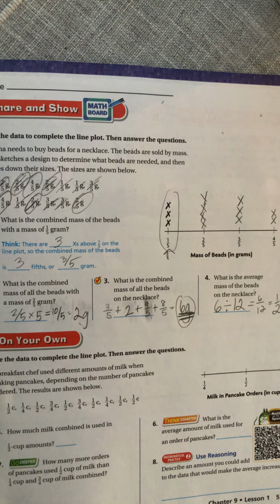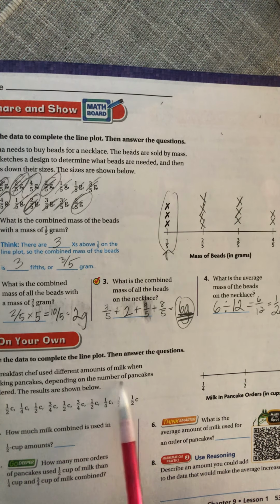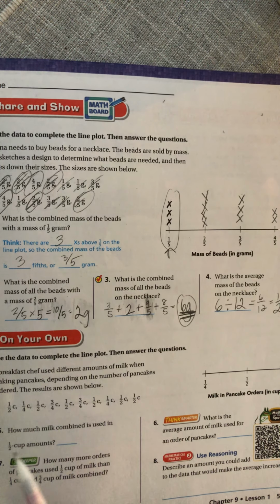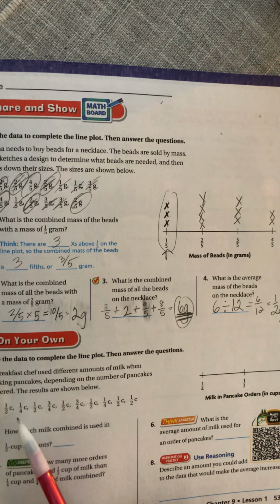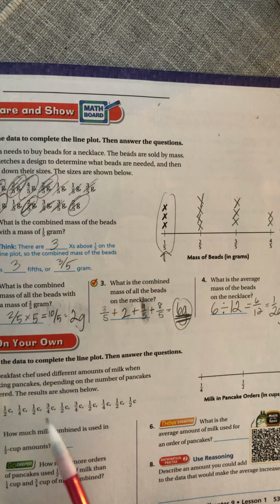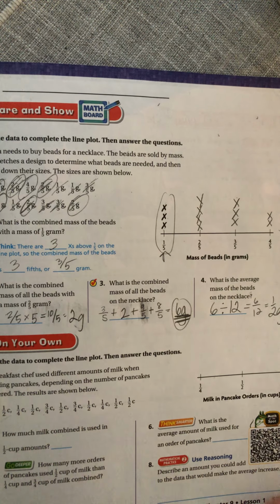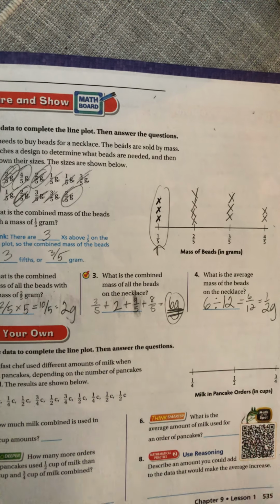That was fun. All right, use the data to complete the line plot. Then answer the questions. A breakfast chef used different amounts of milk when making pancakes. Depending on the number of pancakes ordered, the results were shown. Like if Pete ordered a certain amount of pancakes, the chef used 1/2 cup of milk. And then his sister Sally ordered a smaller amount of pancakes, and so the chef only used 1/4 cup milk. So these are all the measurements of milk he used throughout the morning. You're gonna need to plot those on your line plot and then answer these questions, okay?